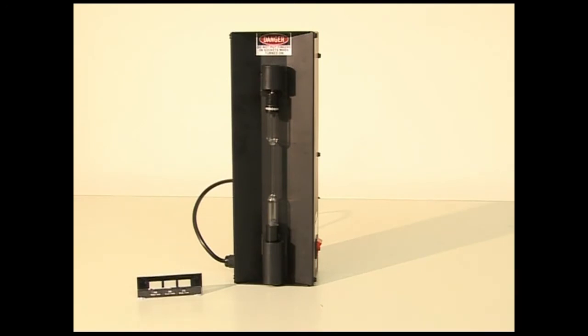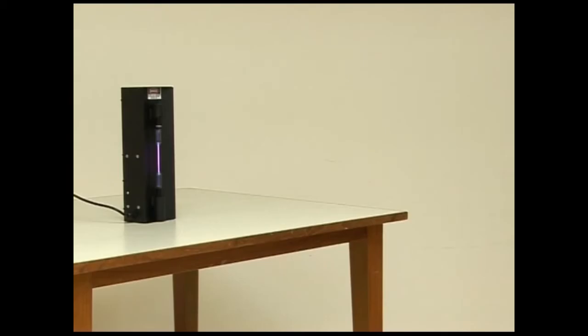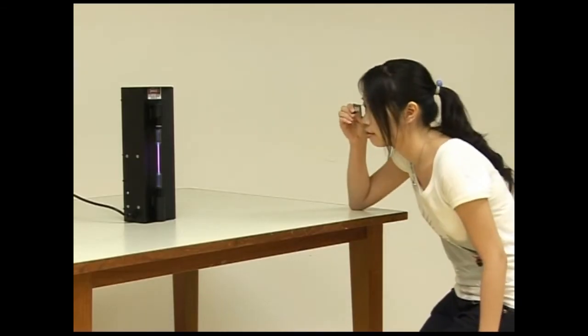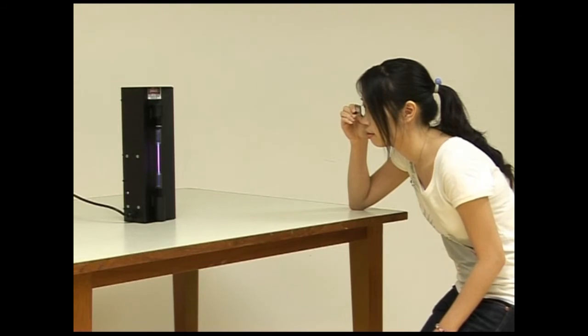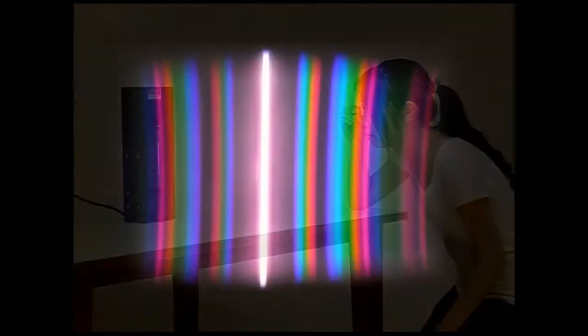All objects emit electromagnetic radiation. We can use a plane transmission grating to study the spectrum of radiation. Look at the hydrogen discharge tube through a fine grating from a distance of about 1 meter. We can observe some bright-coloured lines. This spectrum is called the emission spectrum of hydrogen.